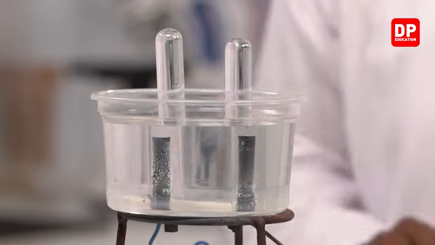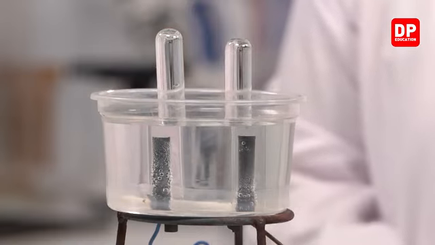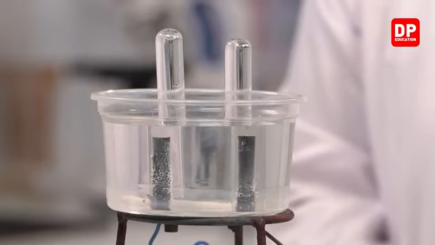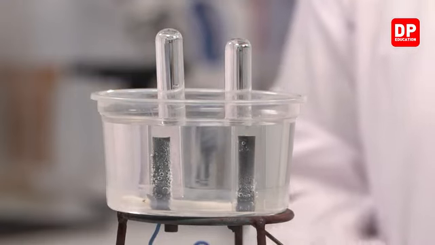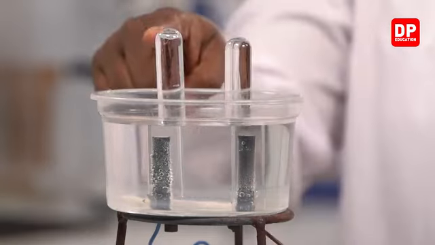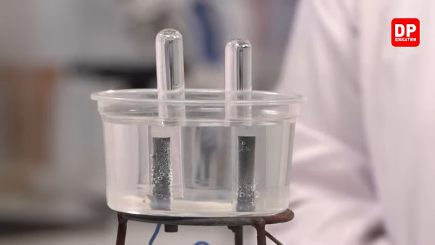So when H plus ions get attracted to the negative electrode, they take up electrons and they can become hydrogen gas. So that is reduction. So there it is the cathode where reduction takes place. So this will be the negative electrode, the cathode where hydrogen gas is evolved.